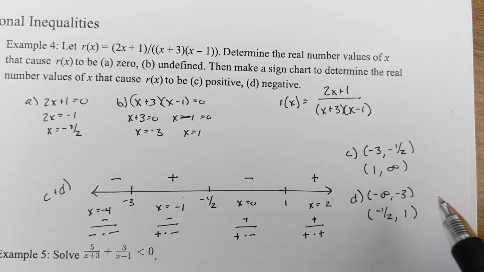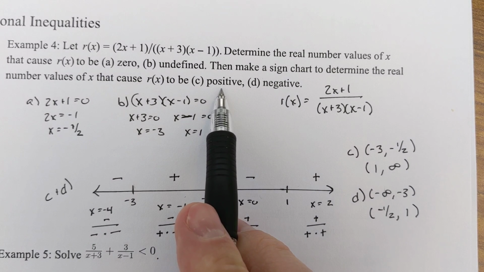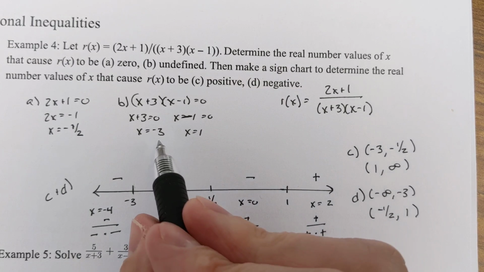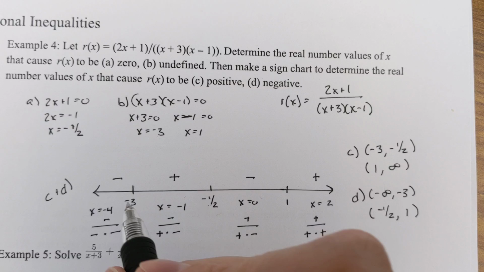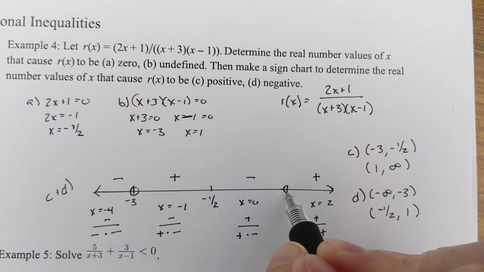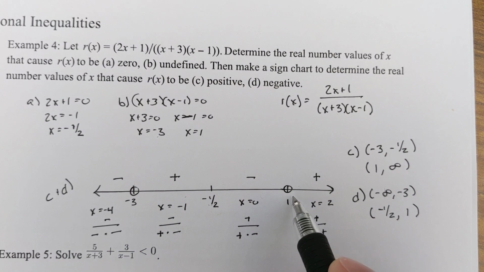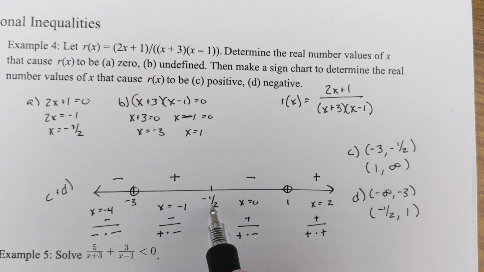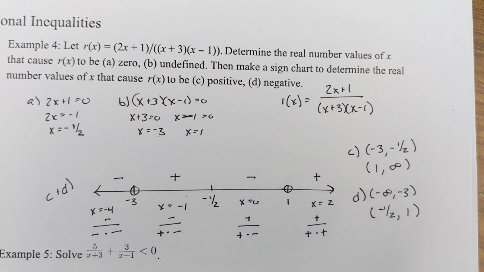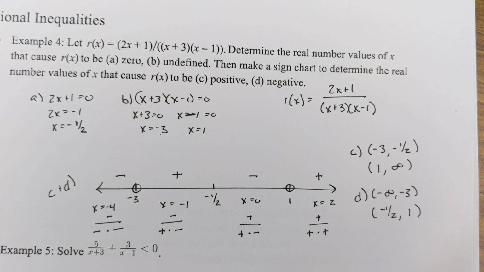Now notice no square brackets because I don't have an or equal to. 0 isn't a positive number or a negative number. And in any case, these two values, -3 and 1, cannot exist at those values. The function doesn't exist, so you could never have a square bracket at these two numbers anyway. -0.5 is the only one that potentially would have a square bracket at it.